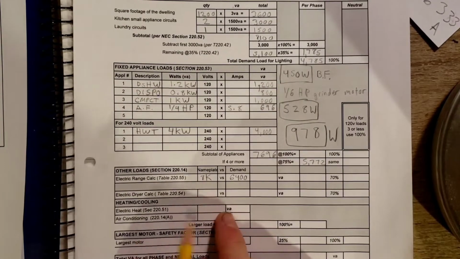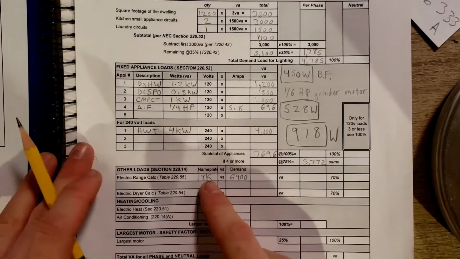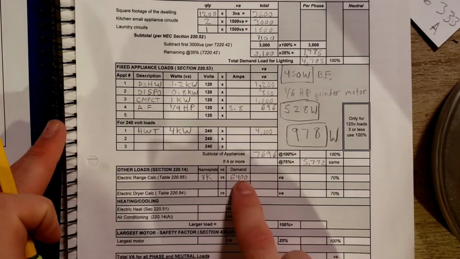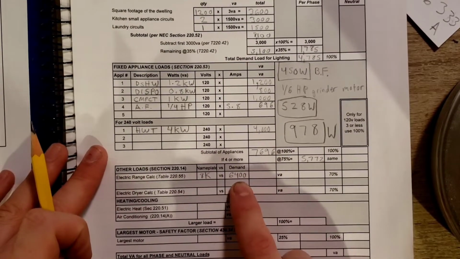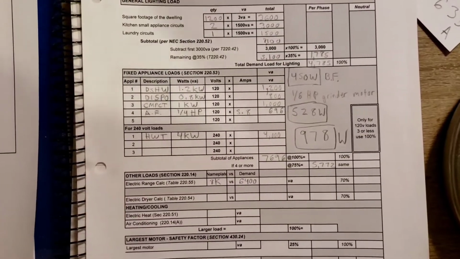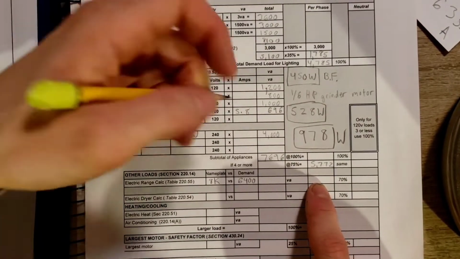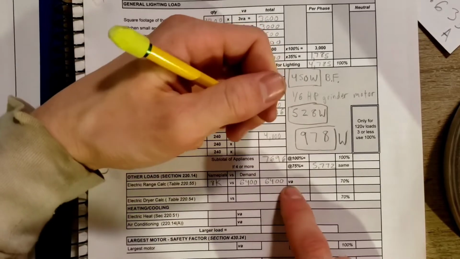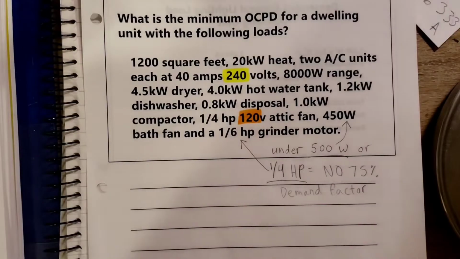Okay, so that's our answer, and our nameplate is what they tell us. So the nameplate said 8K or 8,000. But the demand is 6,400. So I'm going to transfer that right here. I'm just going to say 6,400 because next to it, volt amps.